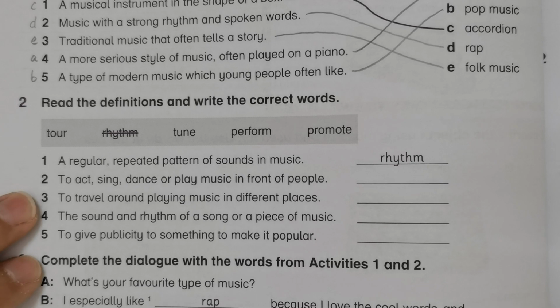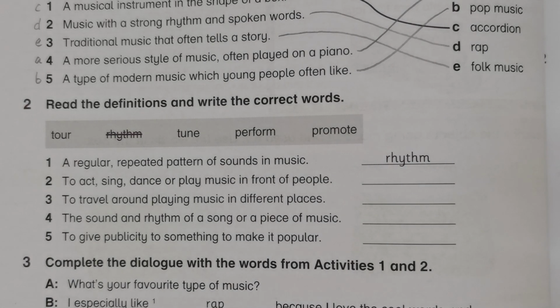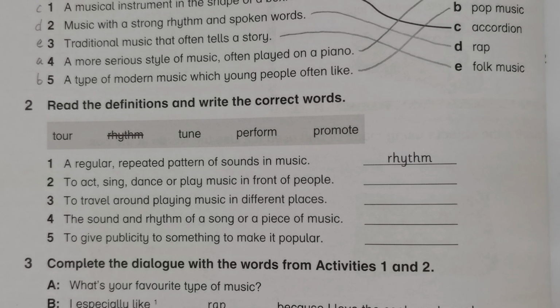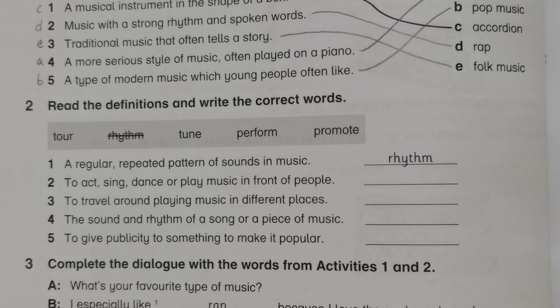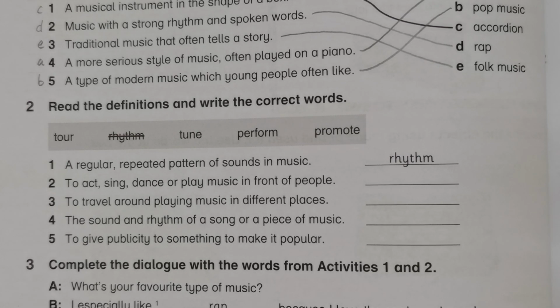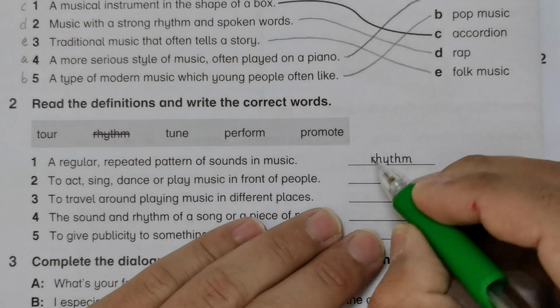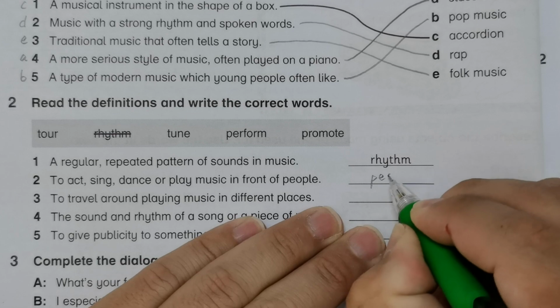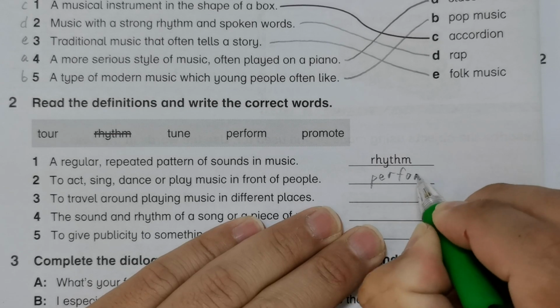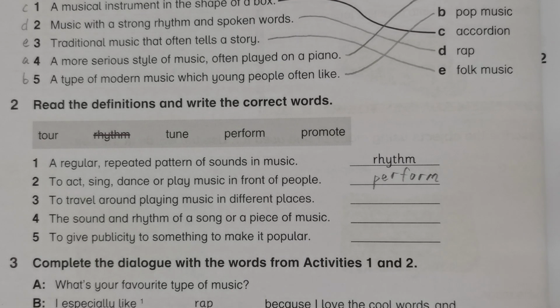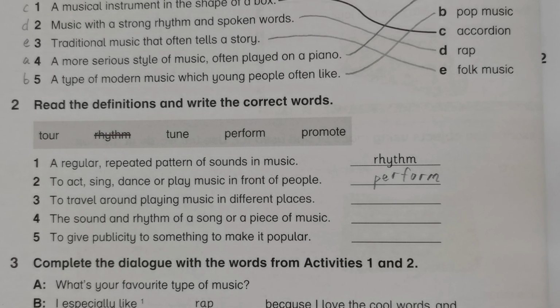And then number 2, to act, sing, dance, or play music in front of people. So this is some kind of performance. So this is perform. Number 3, to travel around playing music in different places.